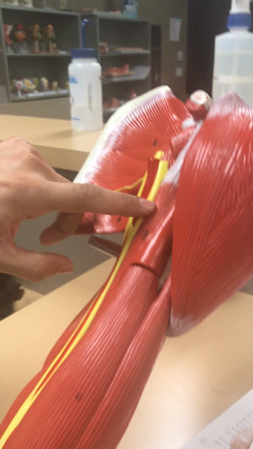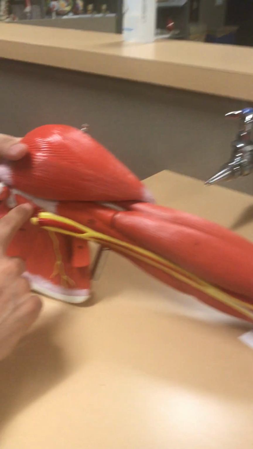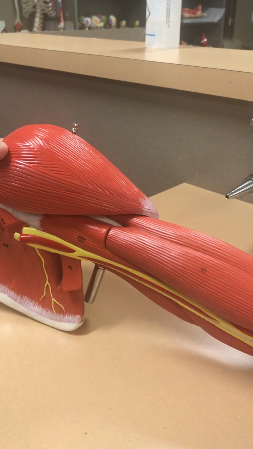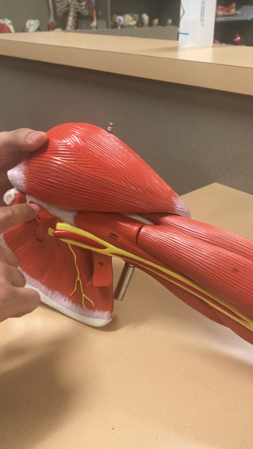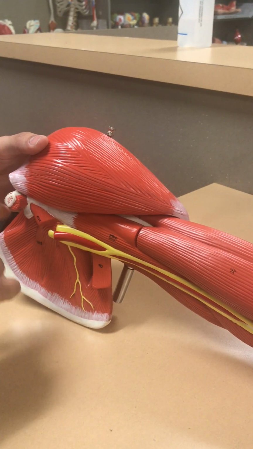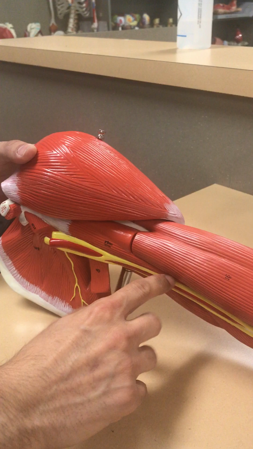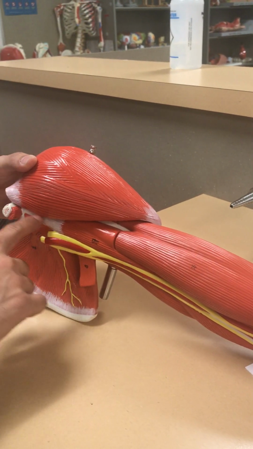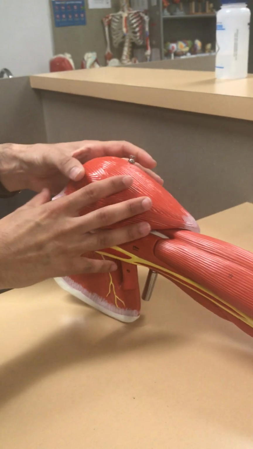Now I have number 17. If we turn the arm this way, we're going to see this muscle start from this point here and go into the brachial region. Any guesses? The coracobrachialis. Why? Because it originates in the coracoid process of the scapula, and it goes all the way and inserts itself into the brachial region. So this one here is called coracobrachialis.